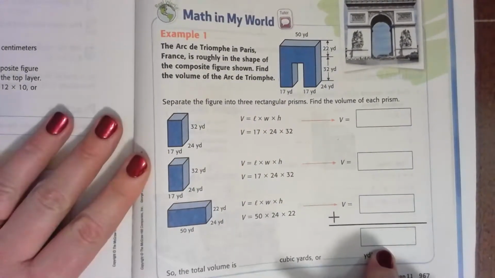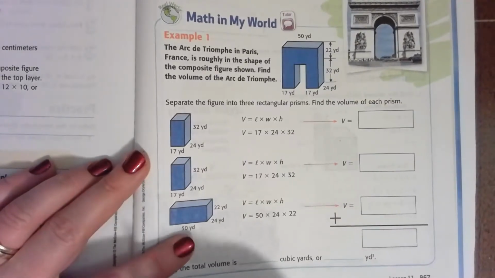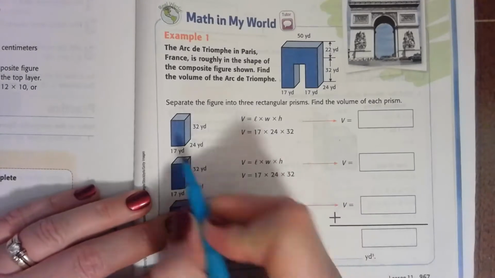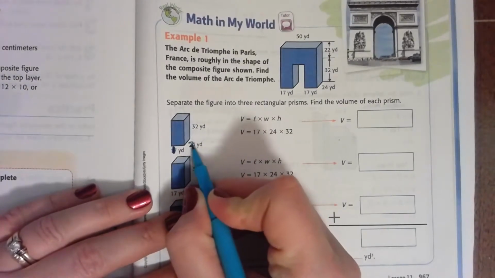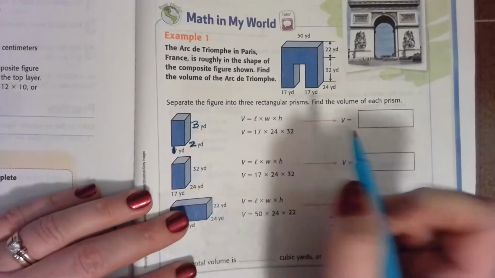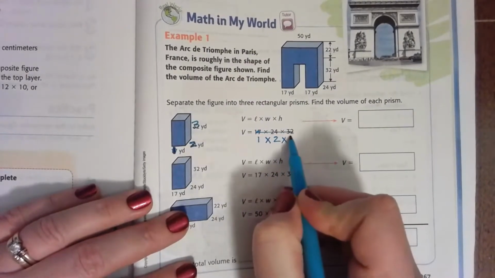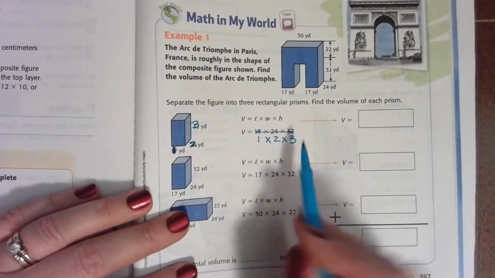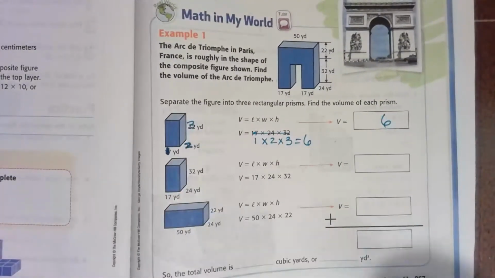Okay, can we make this problem just a little bit simpler? What if I change the numbers for it? Just to make it a little bit easier for us. What if I said that this was just 1 across, 2 wide, 3 high? So instead of these numbers, we have 1 by 2 by 3. 1 times 2 is 2. 2 times 3 is 6. So what if our first leg was 6?